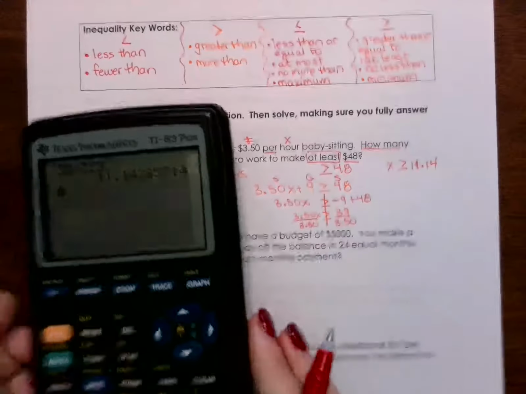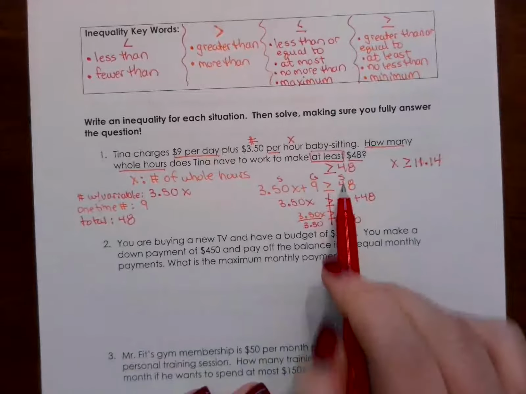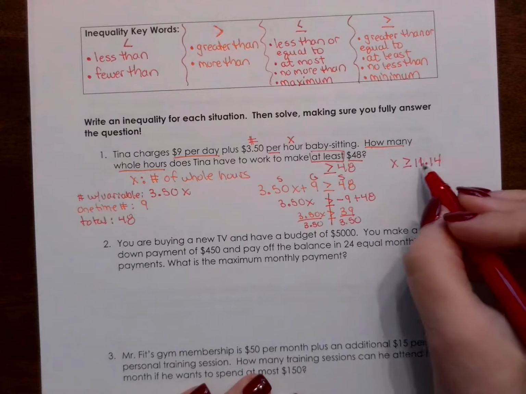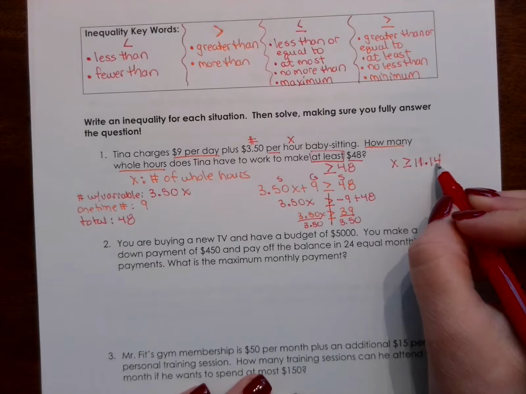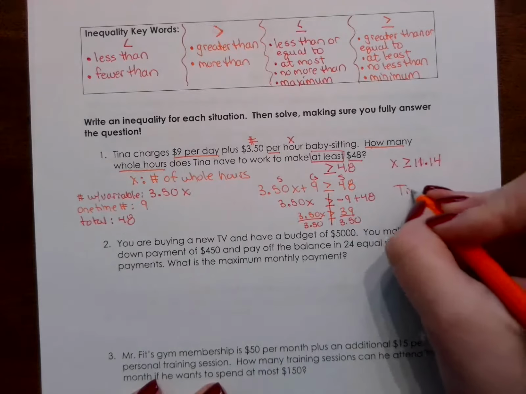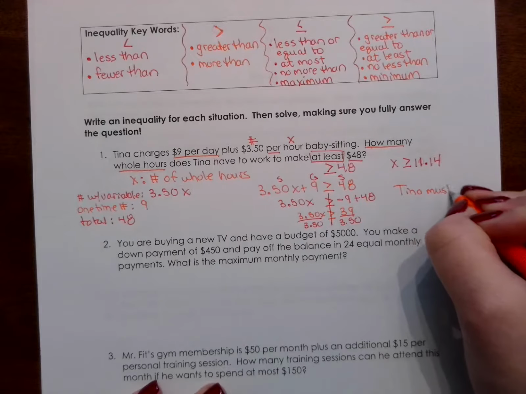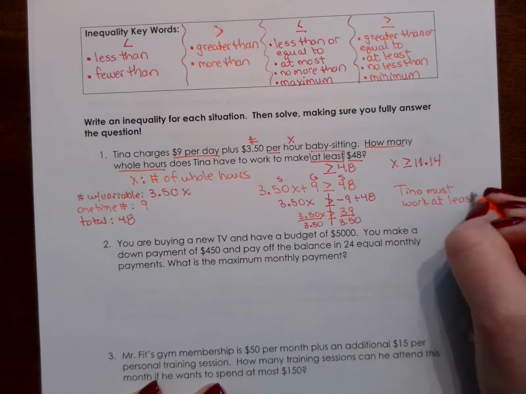But now I'm going to look at the question again. How many whole hours does she need to work to make more than $48? Well, she needs to work 11 hours and maybe a little bit more. So I'm going to round up. Tina must work at least 12 whole hours.